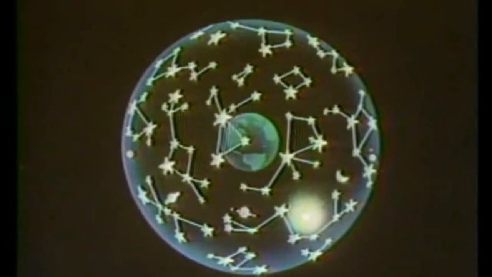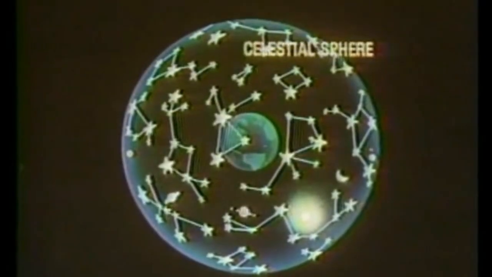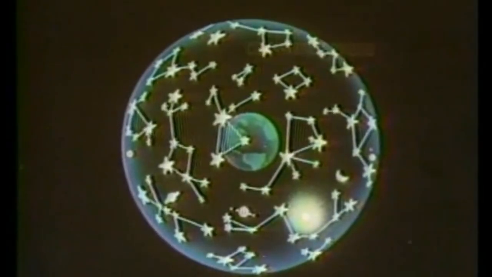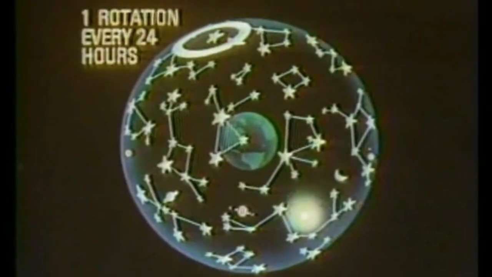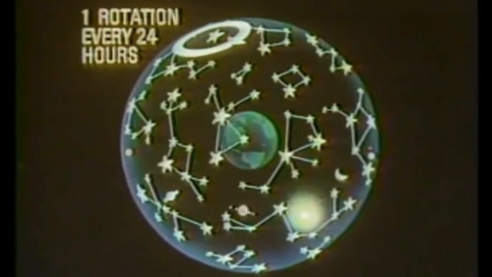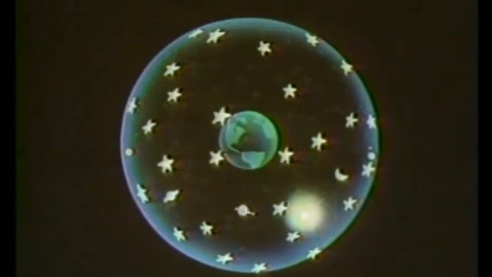The sphere has an infinite radius and is concentric with the Earth. They gave this sphere a name, celestial sphere, and we still call it that today. From Earth, it appears to move from east to west, one complete rotation every 24 hours. Over the years, astronomers have selected 57 easily identifiable stars on the celestial sphere for navigational purposes. The rest can be disregarded.